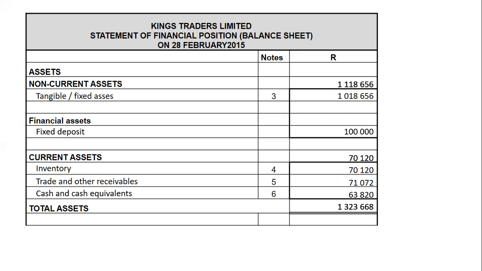Okay, it's supposed to give me 205,012. So not 170,120. It's supposed to be 205,012. Let me just correct it.